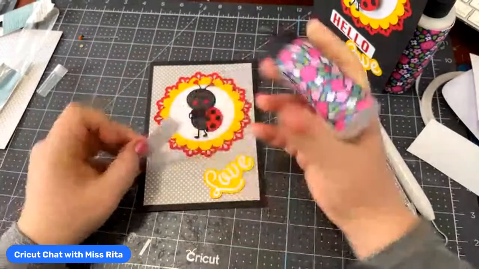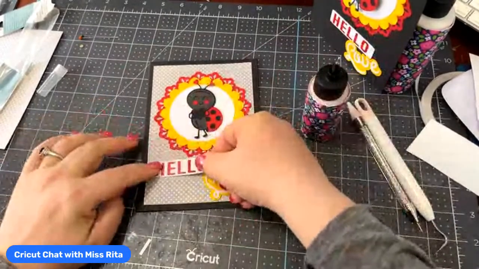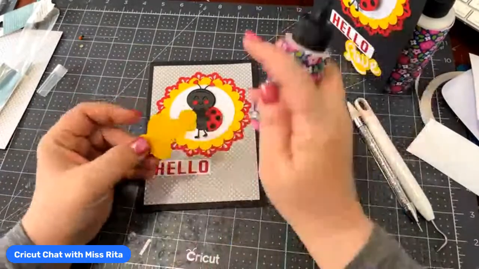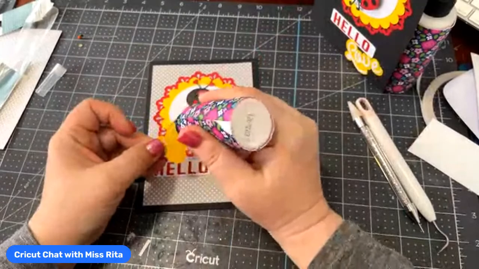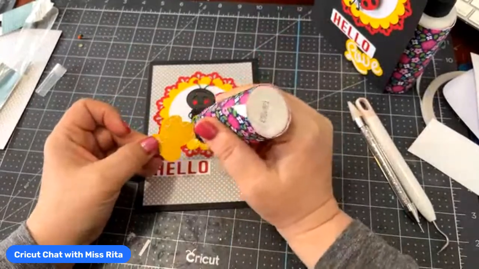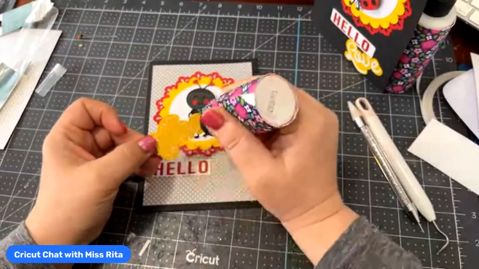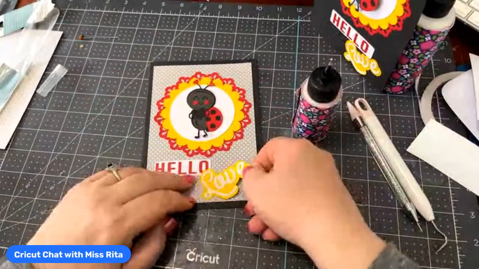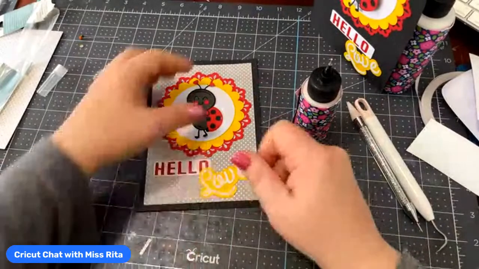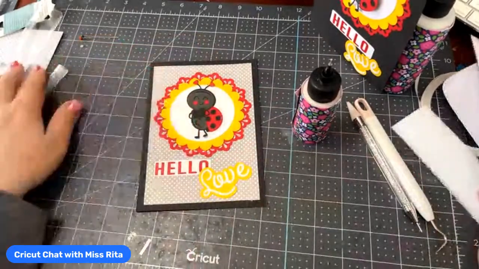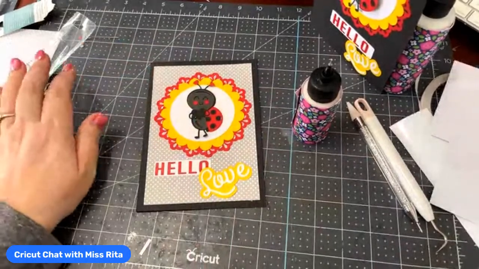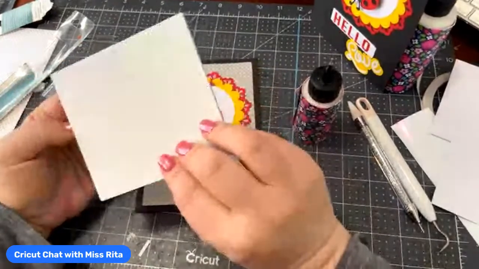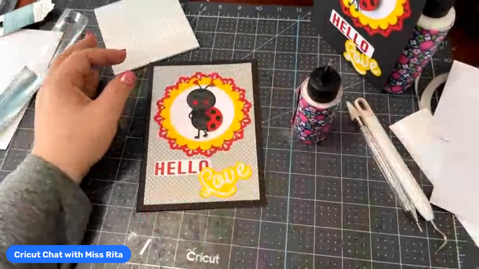If you've never seen a pop dot, they are simply foam dots that give dimension to our projects. And again, these are also available just about everywhere. Dollar Tree has them. All the major craft stores have them. Don't go out on a limb and buy some fancy name ones. I'm always just buying different ones, and some I like more than others. So this is an example of a pop dot.